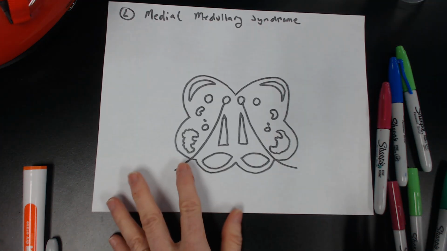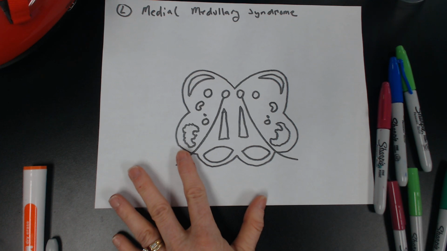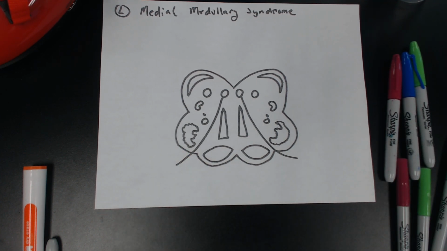Let's start with, actually, the name of this brainstem problem is going to be a medial medullary syndrome. So it's going to be affecting the medial portion of the medulla.